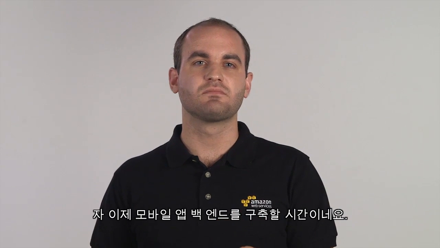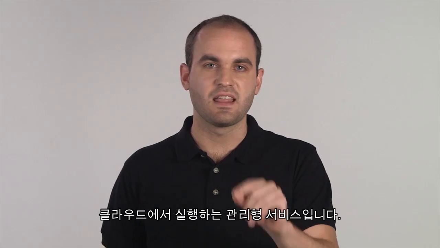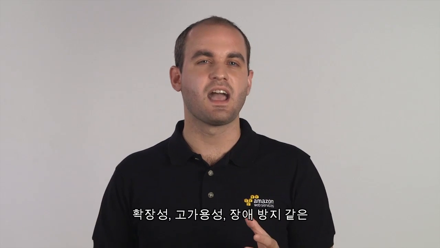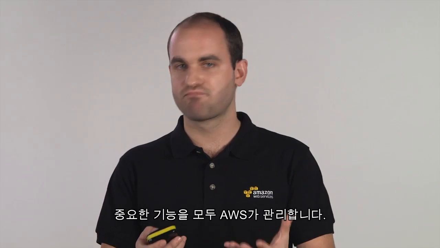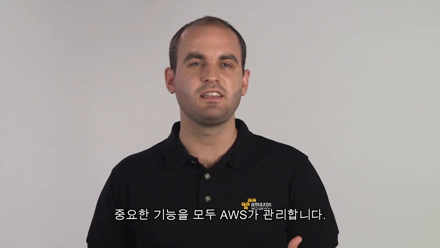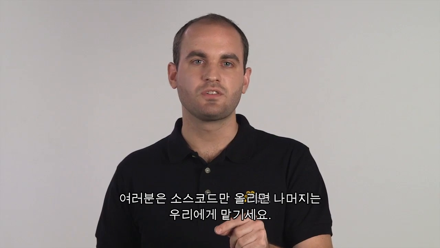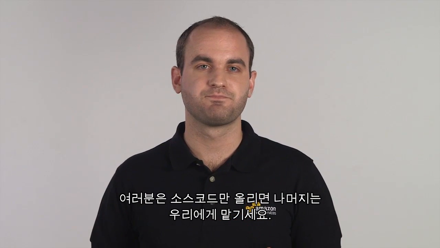Time to build out our backend of the app. For this, we will use AWS Lambda. AWS Lambda allows you to run your code fully managed in the cloud. We will take care of all the important things like scalability, high availability, or even fault tolerance. You just put your code and let us worry about the rest.